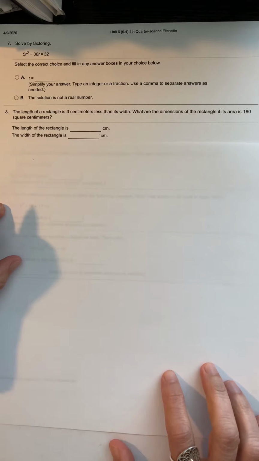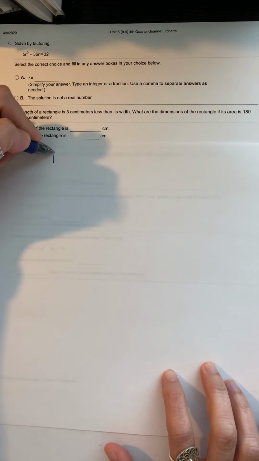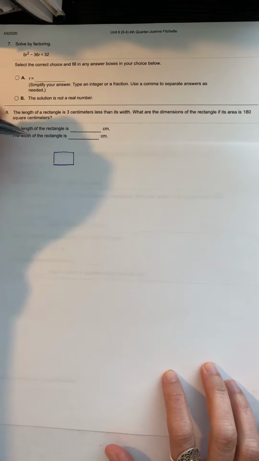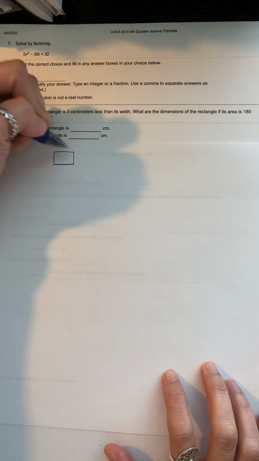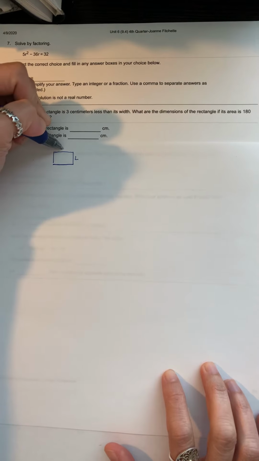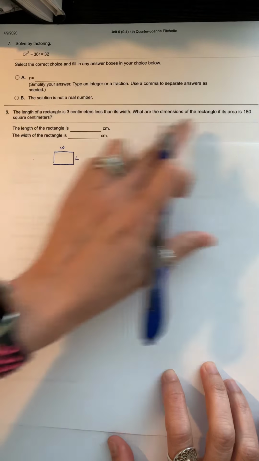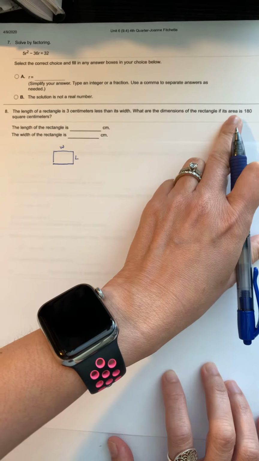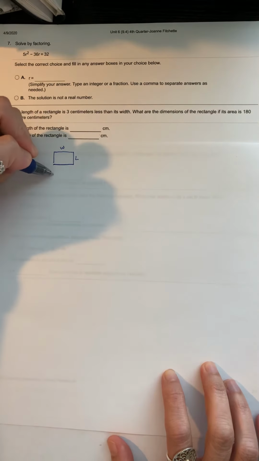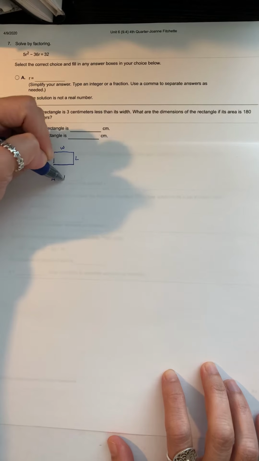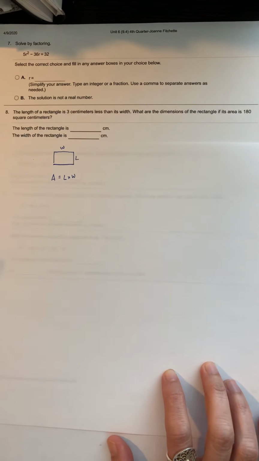So I'm just going to start from the beginning. First of all, I'm going to draw a rectangle because that's the question. Right? So let's pretend this is the length, this is the width. You could assign whatever you want. And it's also asking for the dimensions of the area. So what else do I know? Area is length times width, we call it.